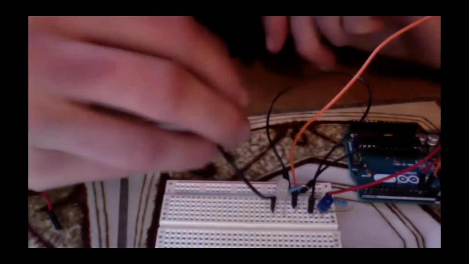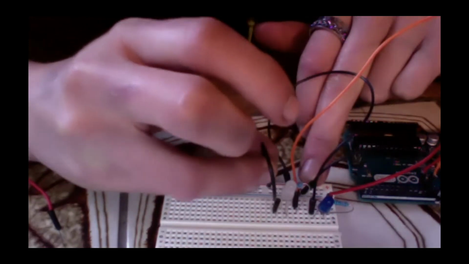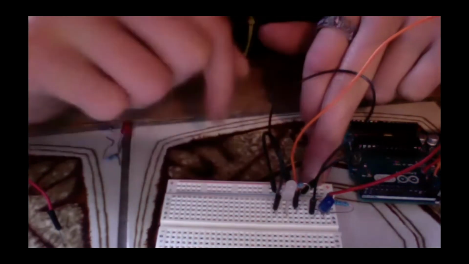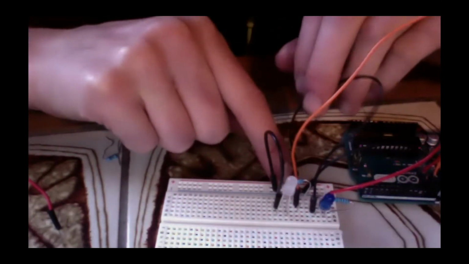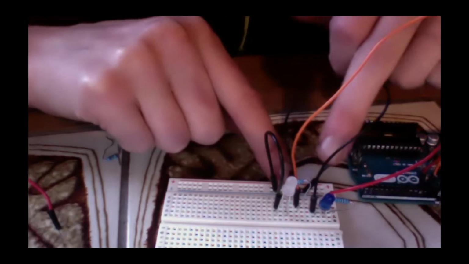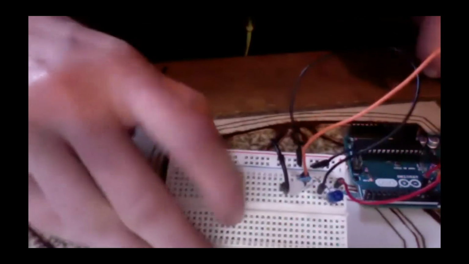And the other end, we're going to place into the minus strip on the breadboard. And then because we have, again, our other black wire that's going to the ground on the board, it will all connect up, and that's the complete circuit.